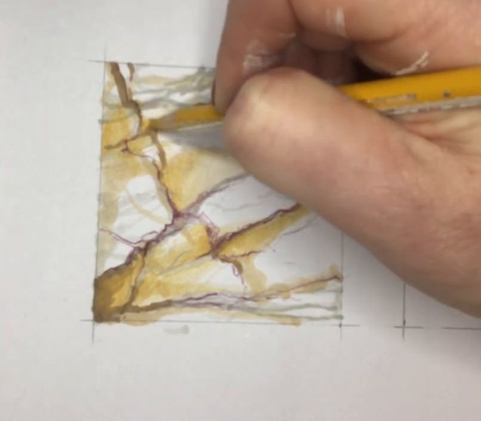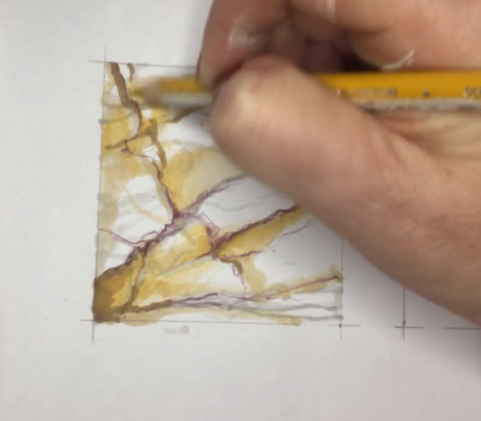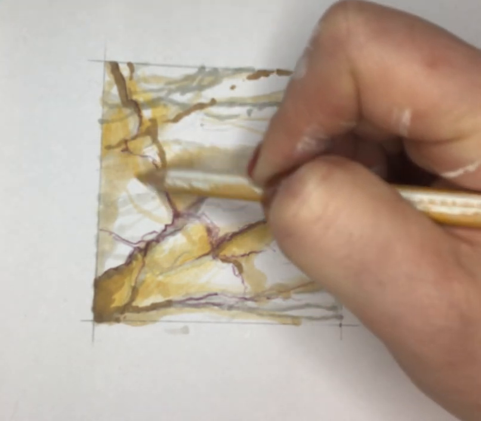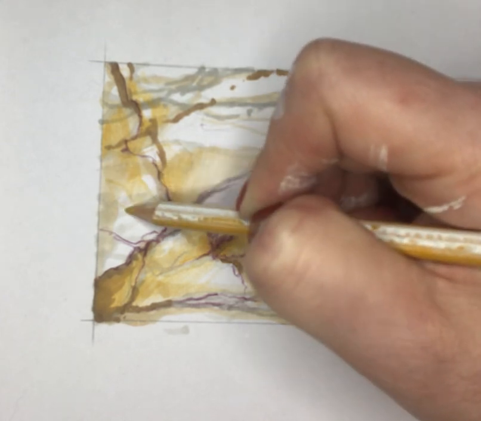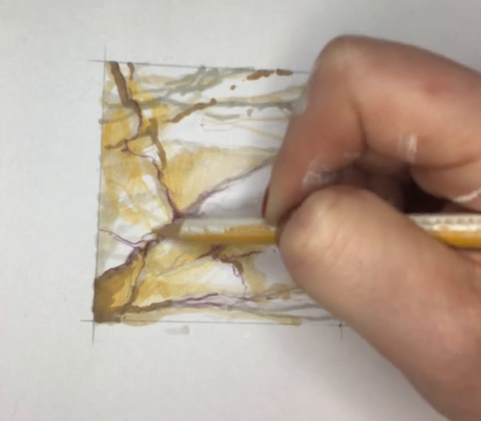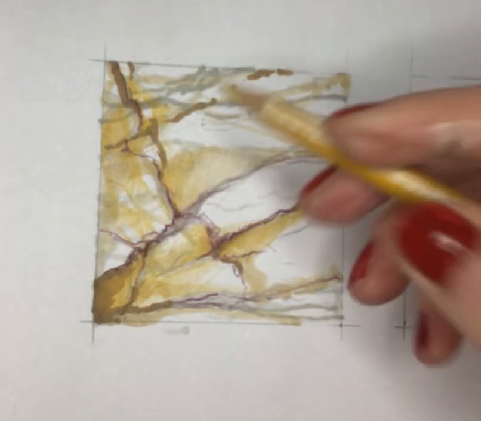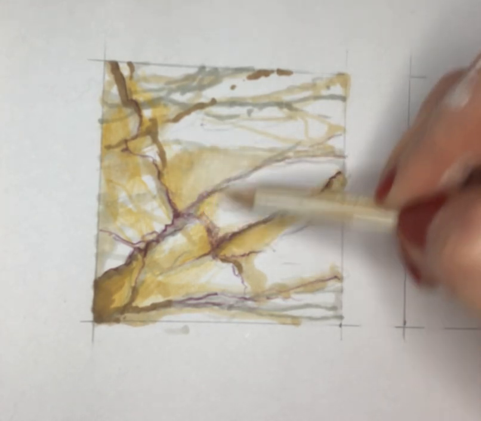And you can see I'm leaving sections out just to more accurately represent how this marble would be. And you'll often see dots of white through it, and other colours too. This happens with the reds and the greys.